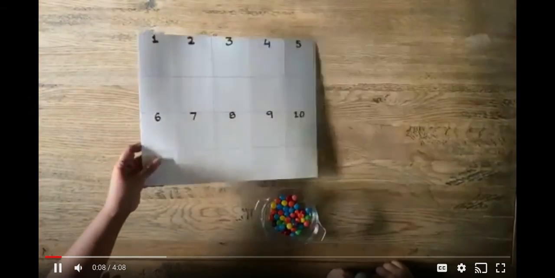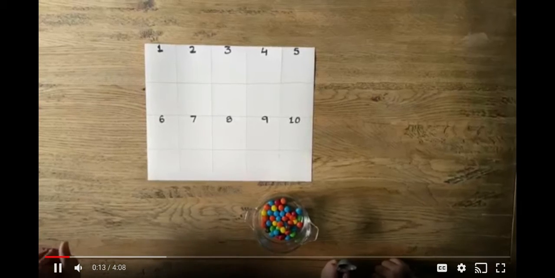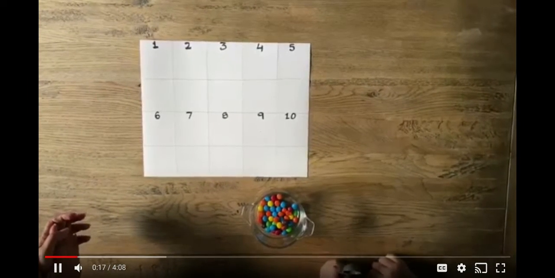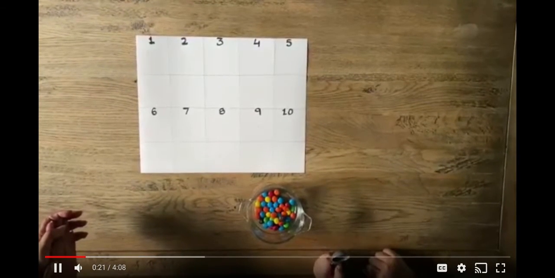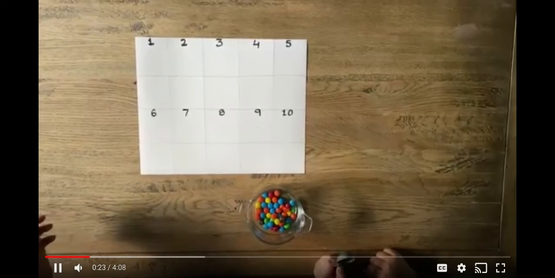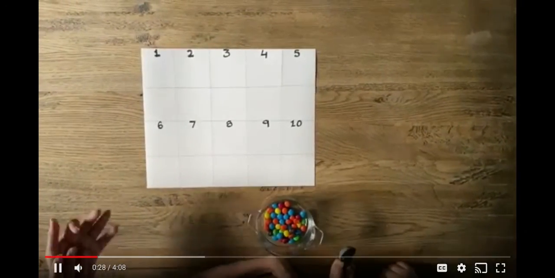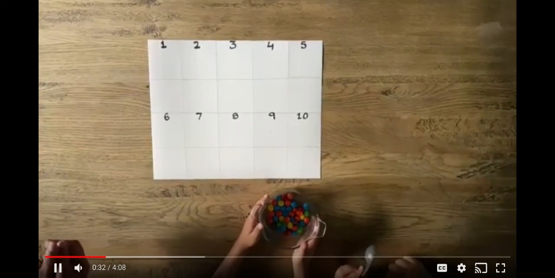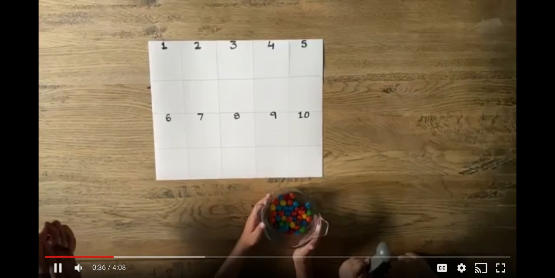Poster board and some counters. To make the things very sweet, we are using M&Ms. What do you think we should call this game, kids? So what we'll do, we'll scoop up some M&Ms. We'll make an estimate of how many M&Ms are there, and then we're going to put them on the chart.